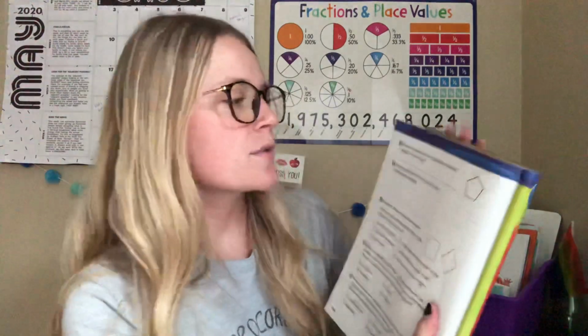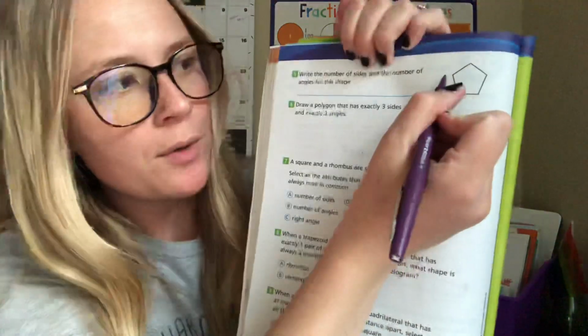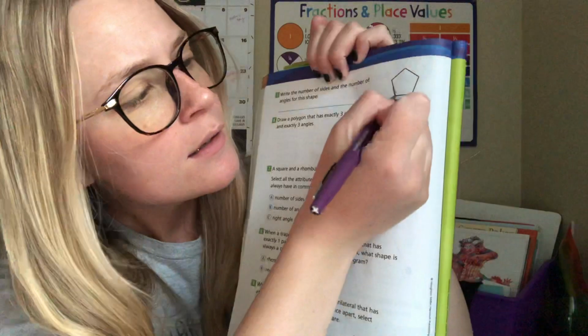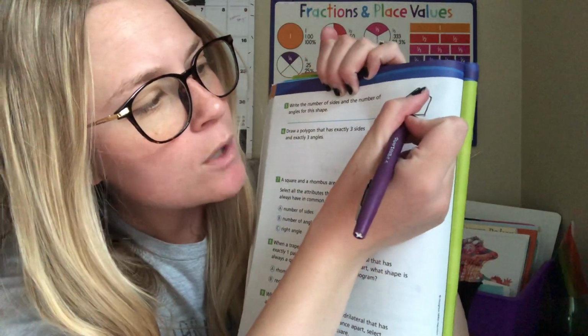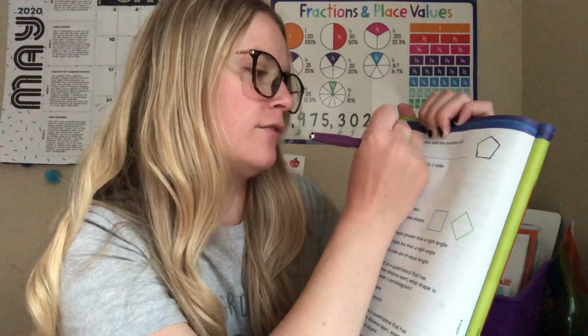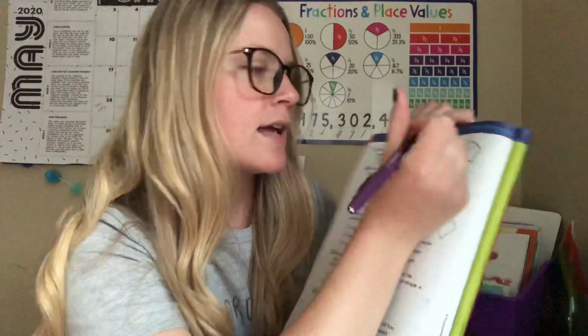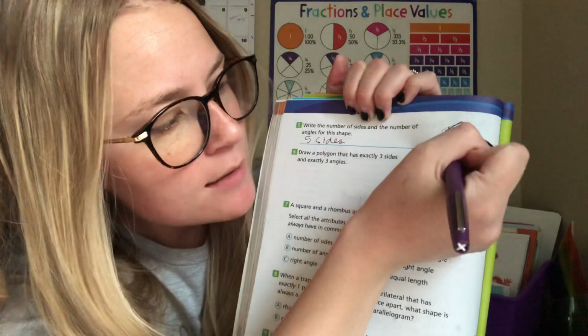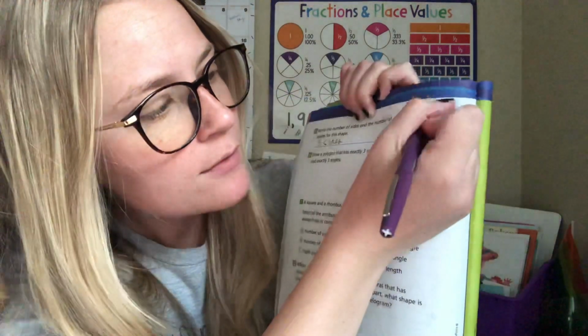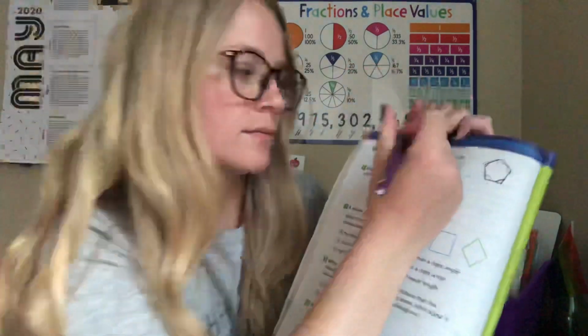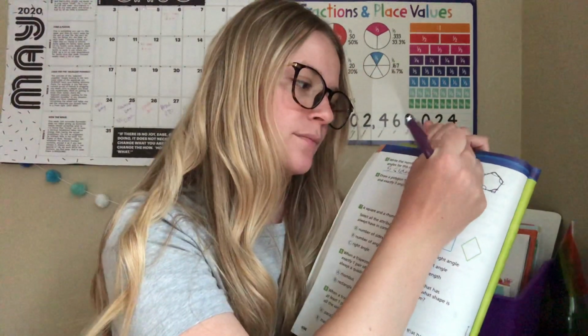Okay, crushing it. Next page. Write the number of sides and the number of angles for this shape. 1, 2, 3, 4, 5. 5 sides. How many angles? 1, 2, 3, 4, 5. 5 angles.